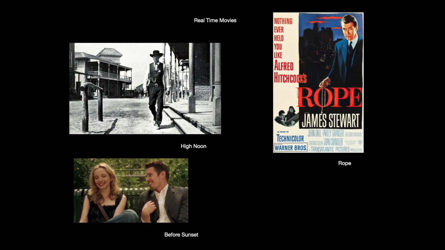These are real-time movies. Once they start the camera, the whole movie takes place in real time. High Noon takes place in the 2 hours before the showdown between the policeman and a criminal who's coming to have a duel with him. In Before Sunset, 2 people are having a romance walking through Paris, and the whole movie is their conversation and their interactions and walking through the city. Then this movie, Rope, is a murder mystery that Alfred Hitchcock came out with. The whole movie takes place at a dinner party where the two hosts are trying to hide the body of a person they murdered inside of a cabinet. So these are all taking place in real time.